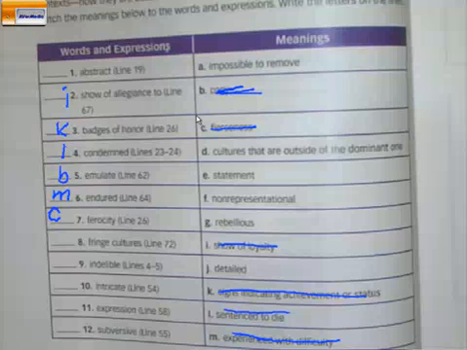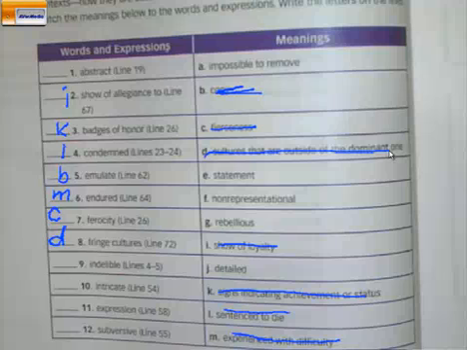What about fringe cultures? Of course, that would be easy because the word culture here also appears in D. That would be easy for you to guess, and that would be cultures that are outside of the dominant one. What about indelible? What would that mean? Indelible.